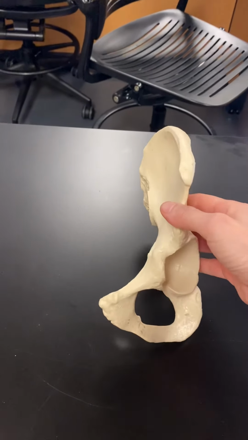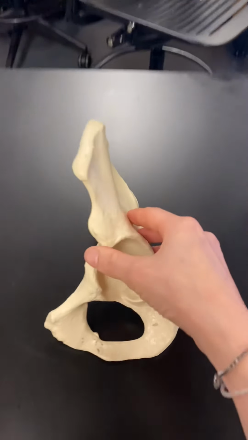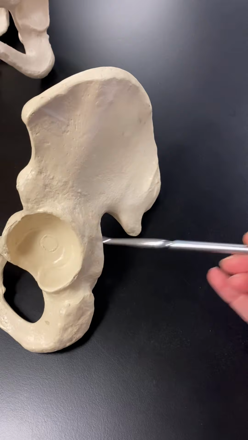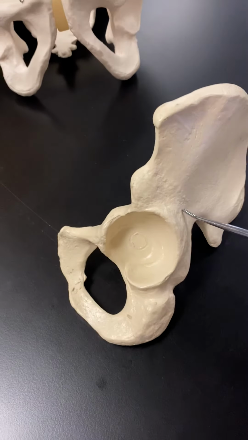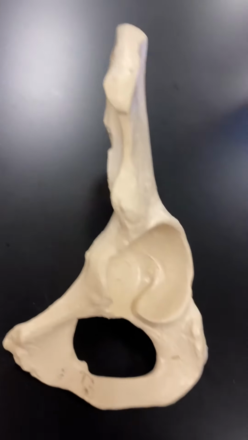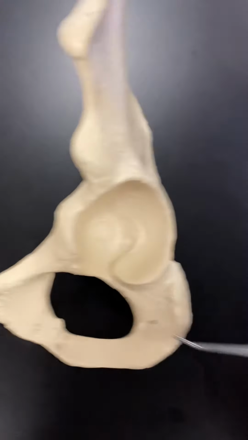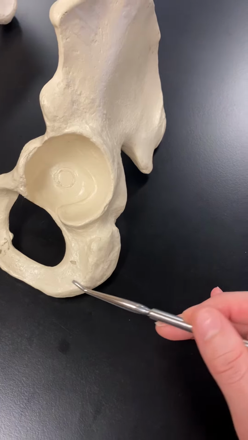Now, os coxae is made up of 3 bones. This bone here is called ilium. The bone in the front is called pubis, and then the part in the back is called ischium.